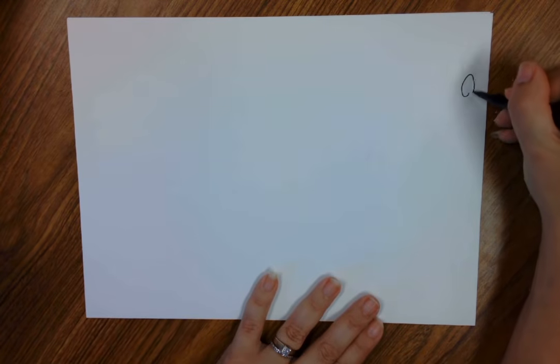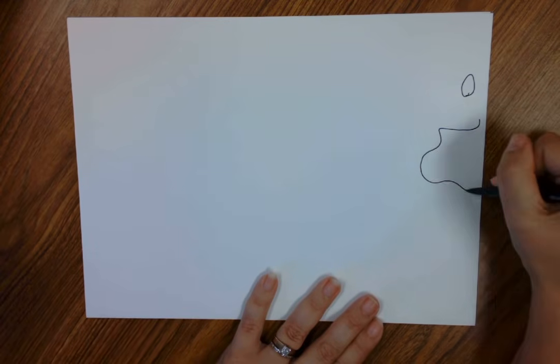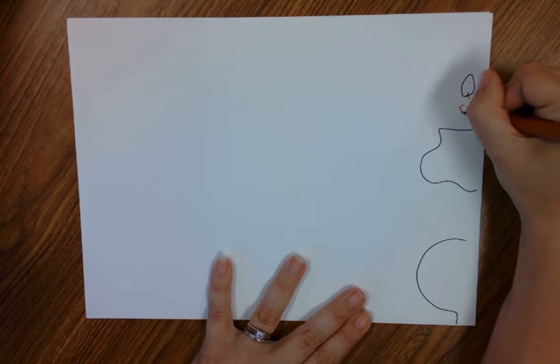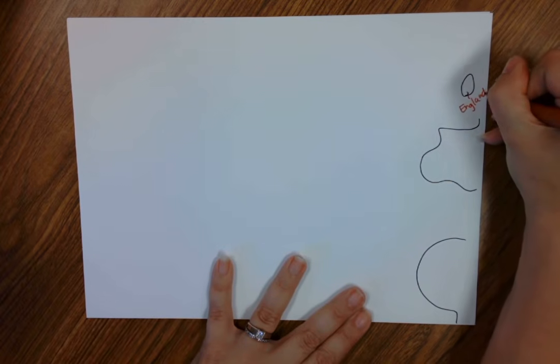So go ahead, grab your pen, your pencil. I'm going to color code mine. You don't have to color code yours, but I'm going to color code mine. We're going to draw the eye, the nose, and the chin. And when I say the eye, I am talking about the area that was always watching, and that is of course going to be England, or as we call it, Britain.